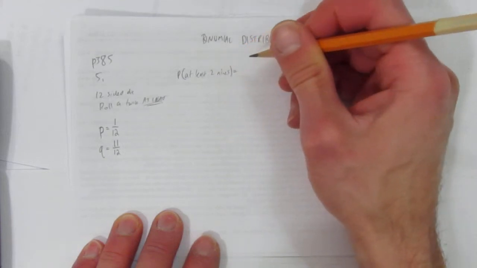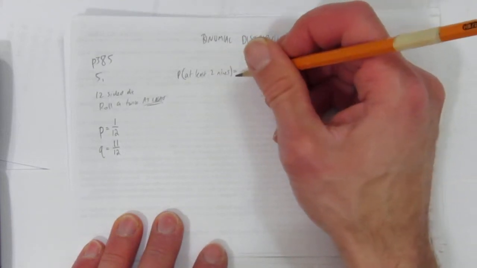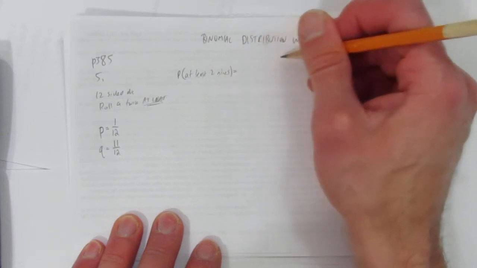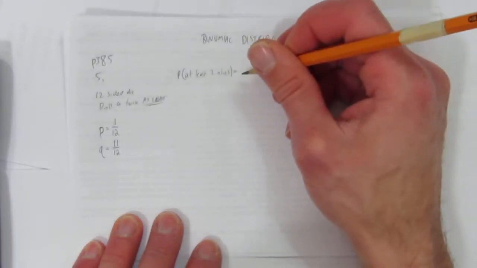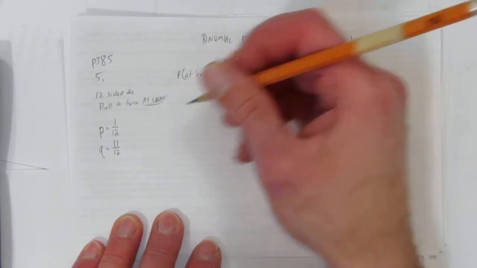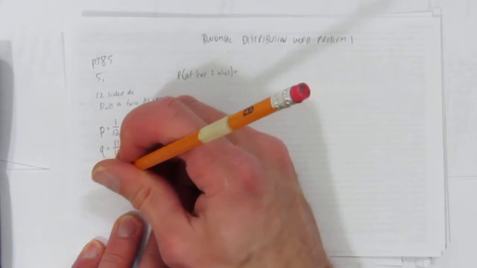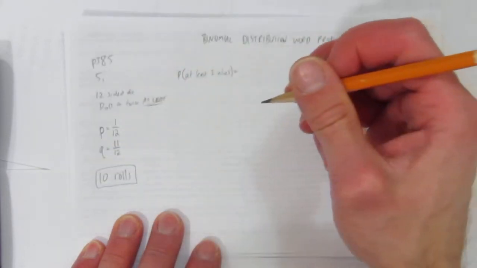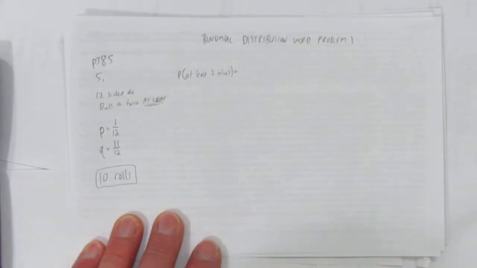Well, that's going to be hard to calculate straight. We would have to calculate the probability of 2 9s, or 3 9s, or 4 9s, or 5 9s, 6 9s, all the way up to getting 10 9s. I forgot to write down here, we're doing 10 rolls. So you wouldn't want to do those 9 cases, 2 9s, 3 9s, 4 9s, 5. That's a lot of cases.